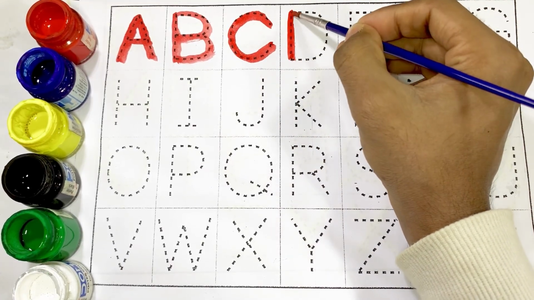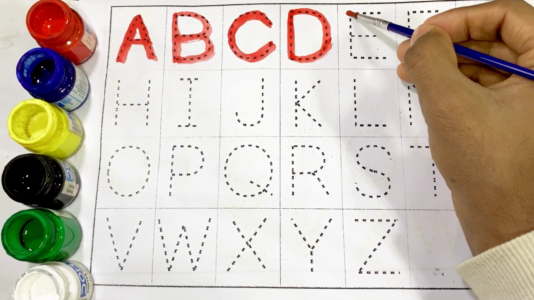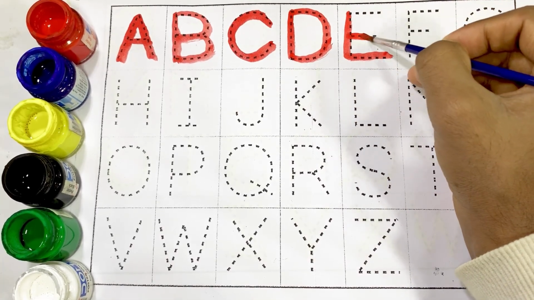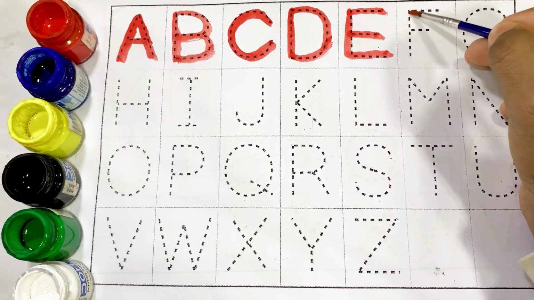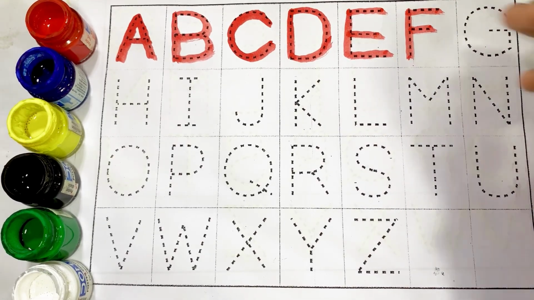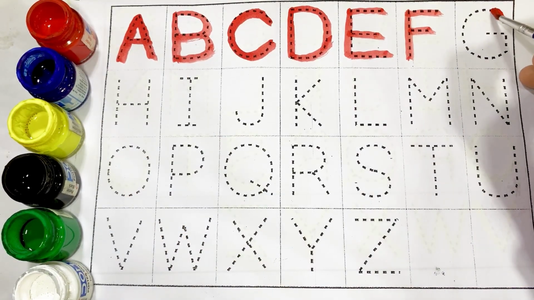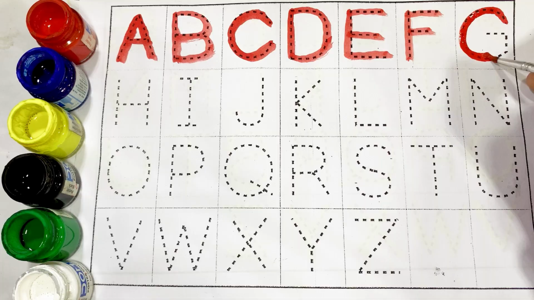This is D. D for dog. This is E. E for elephant. This is F. F for fish. This is G. G for God.